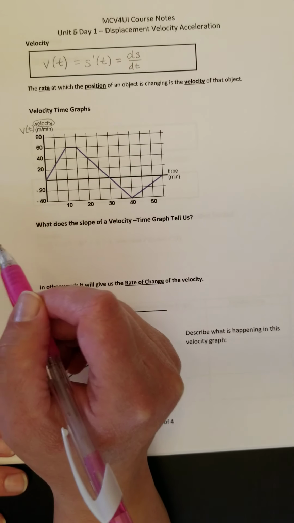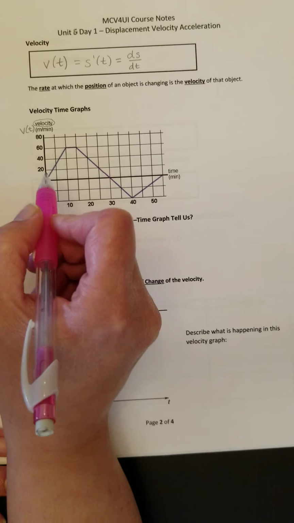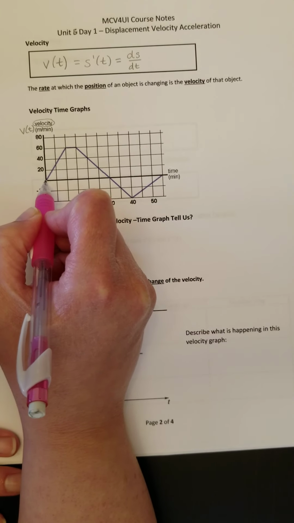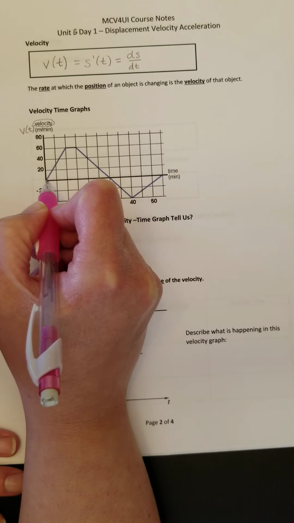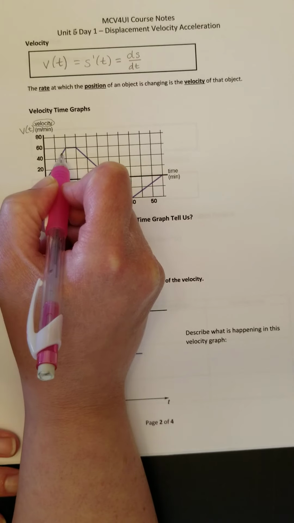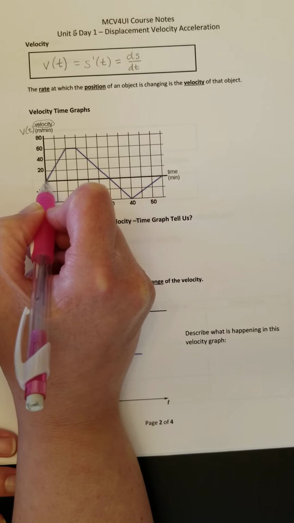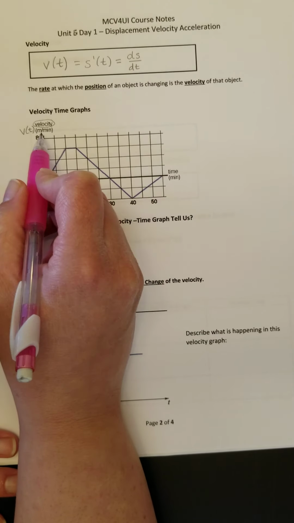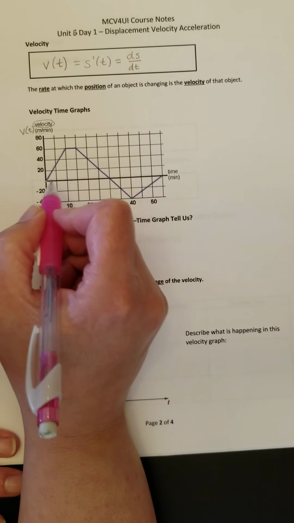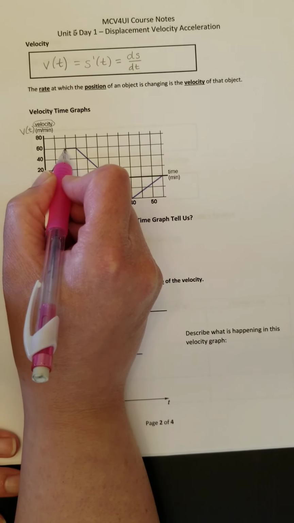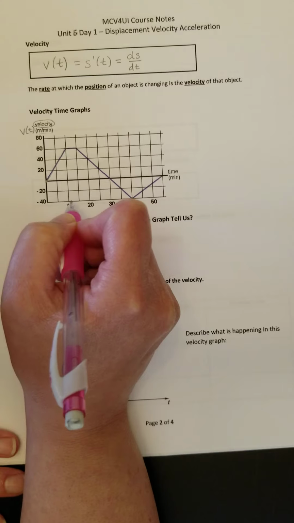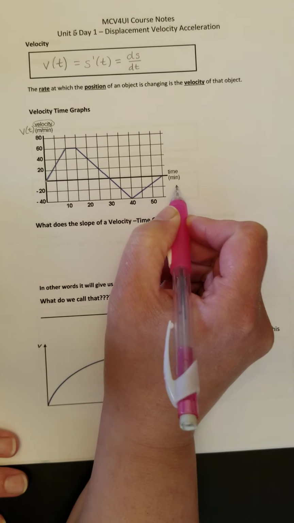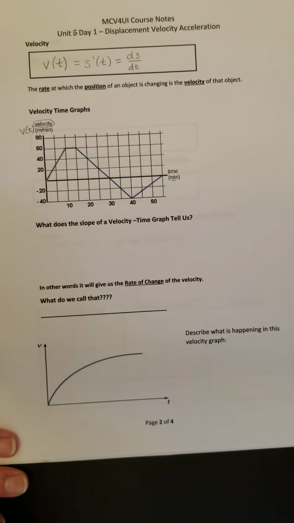It's just what this would be if it was velocity. So we start off with a velocity of 0, and the velocity is increasing. The velocity goes from 0, I think this is meters per minute, up to 60 meters per minute over the first 10 minutes for our units here.